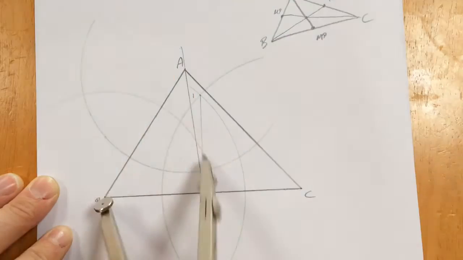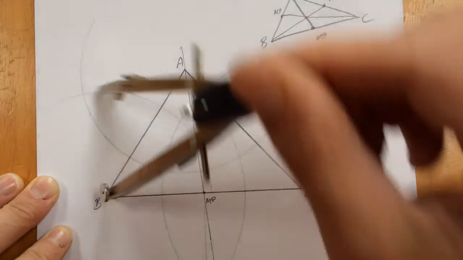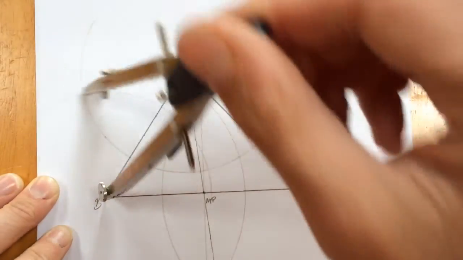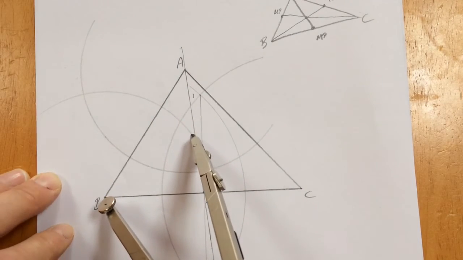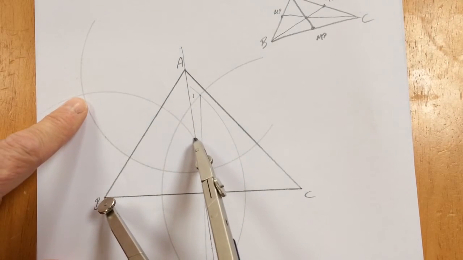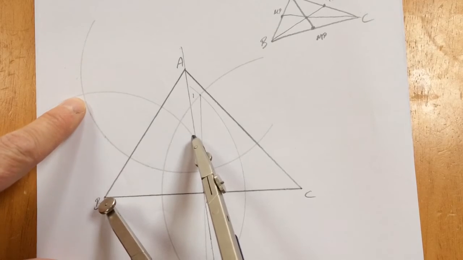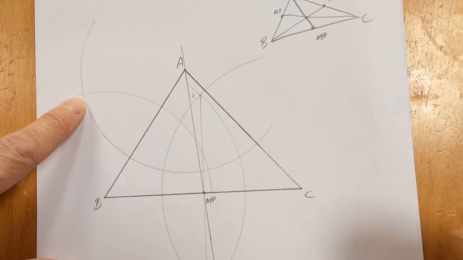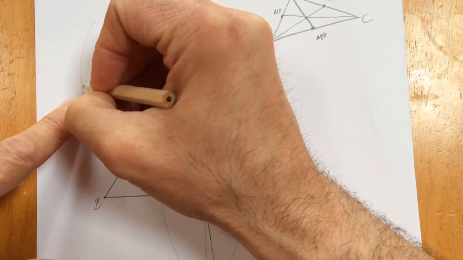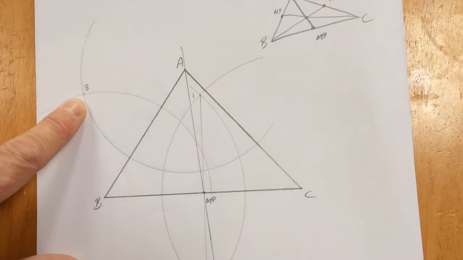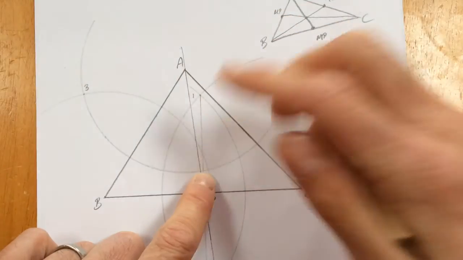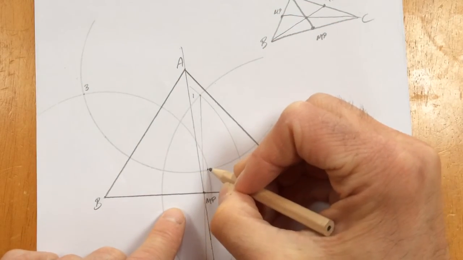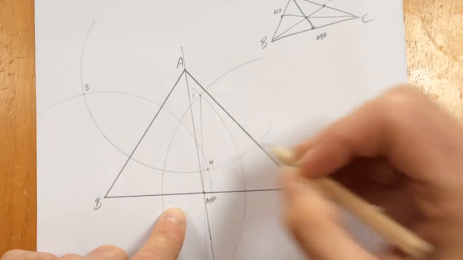Now, the tricky thing about these constructions is there's going to be a lot of arcs and a lot of lines on the same diagram. So you have to concentrate and you need to be very careful. So I'm just going to keep my finger on that curve there and where it cuts here. Now I'm going to mark this in as position 3. And if you just follow one of the curves around till it hits the other curve, just double check. It's this position here and that's position 4.